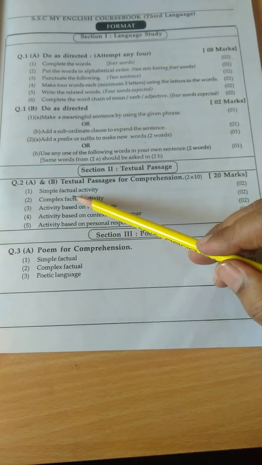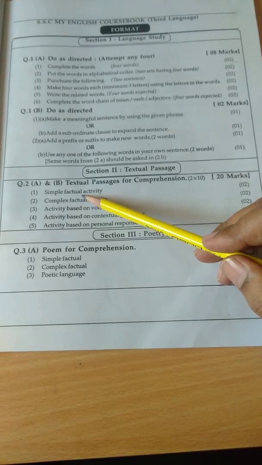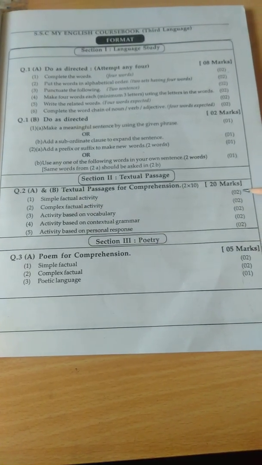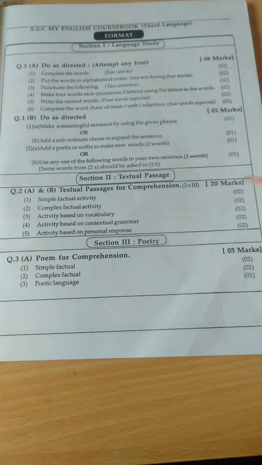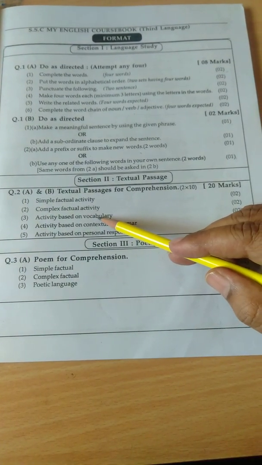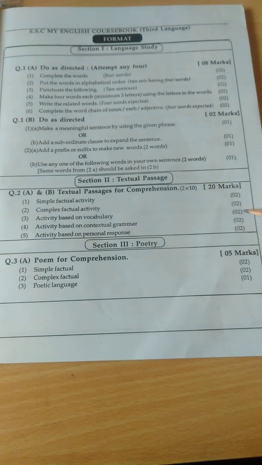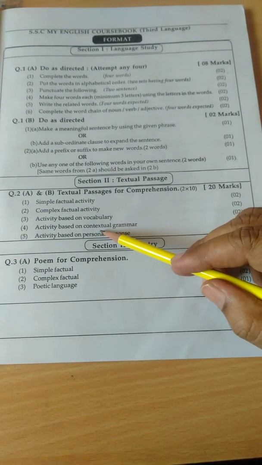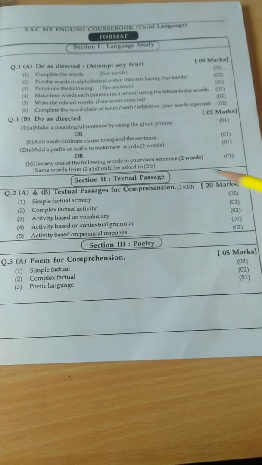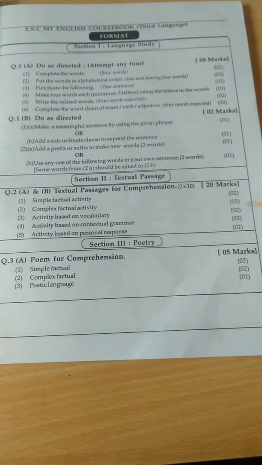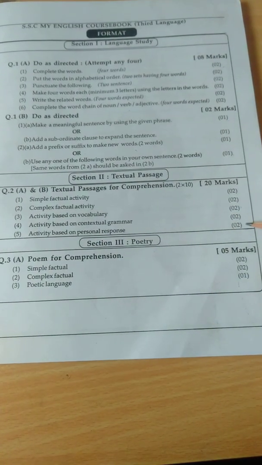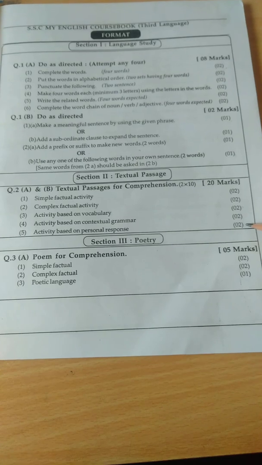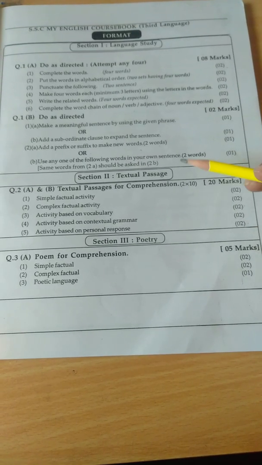Activity number 1 will be based on simple factual activity. It is for 2 marks. Activity 2 will be complex factual. It is for 2 marks. Activity 3 will be based on vocabulary. It is for 2 marks. Activity number 4 will be based on contextual grammar. It is for 2 marks. And activity number 5 will be on personal response. It carries 2 marks. This is about section number 2.